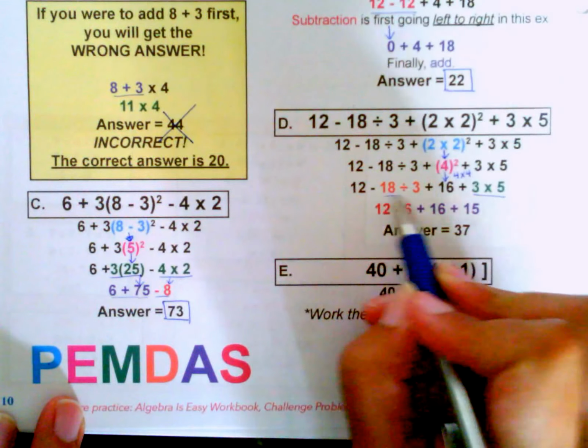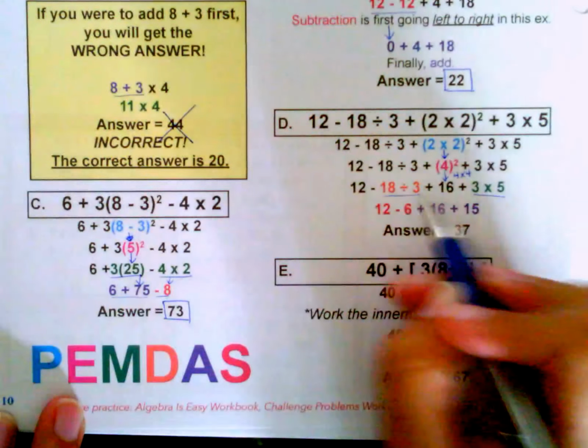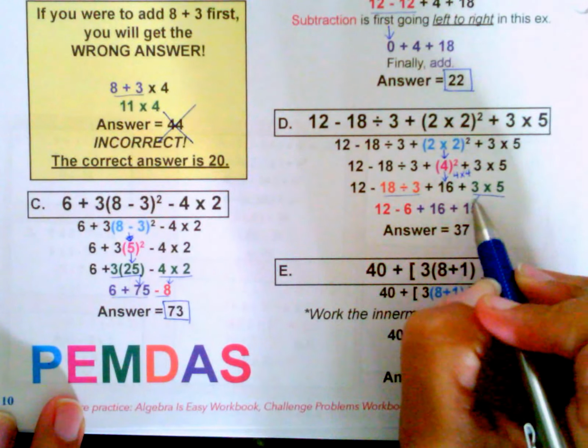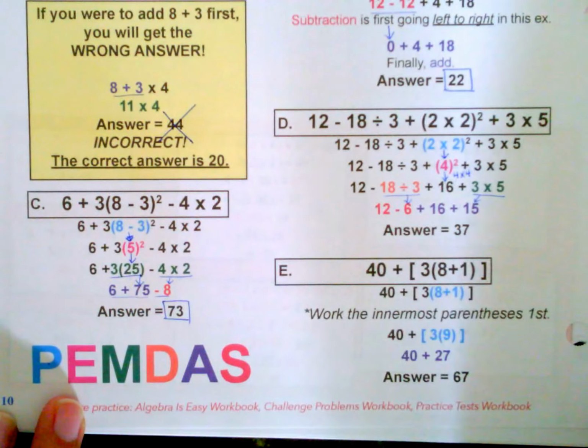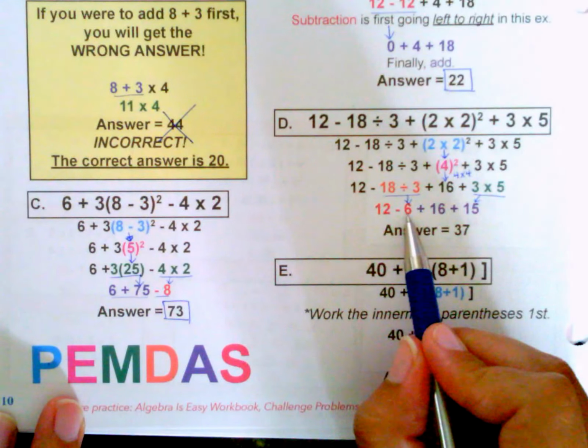Here we have our multiplication. Here we have our division. So 3 times 5 is 15. 18 divided by 3 is 6. So now we have 12 minus 6.